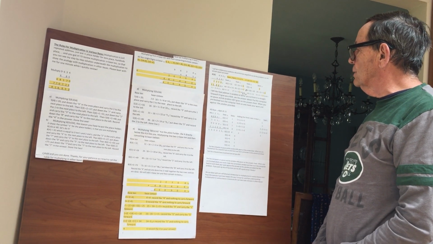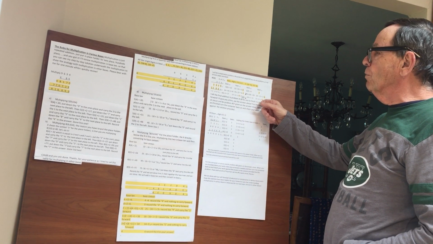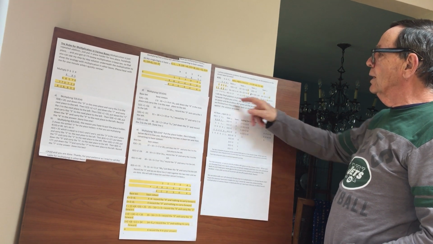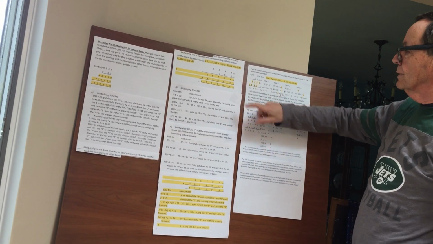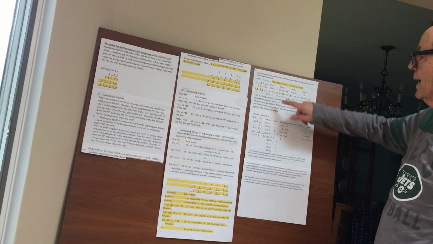And 2 times 6 is 12. Plus the one we carried forward is 13. Divided by 12, we get 1 remainder 1. Okay, record the 1, and there's nothing else to add. All we have to do is just add them up. I skipped the addition earlier, but let me do it right now.